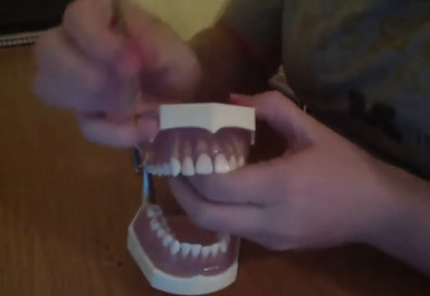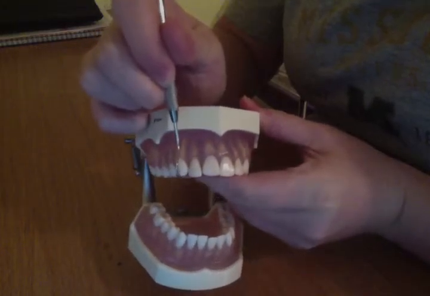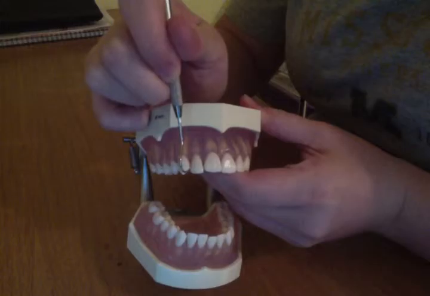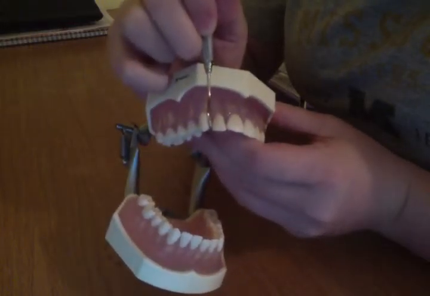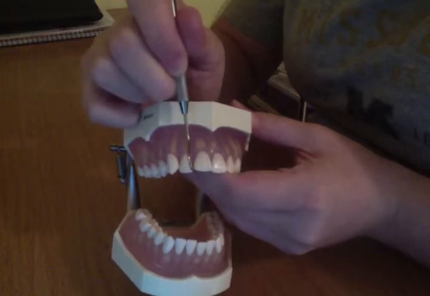Even though both angles are pretty round on lateral incisors, the distal angle is still even more round than the mesial.